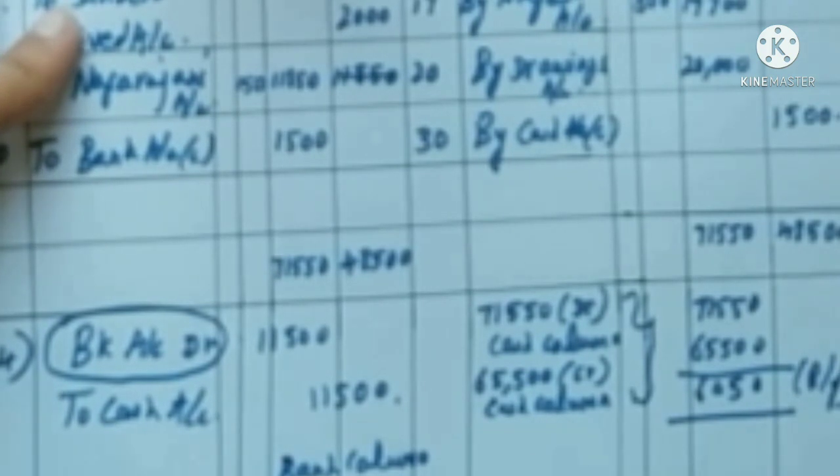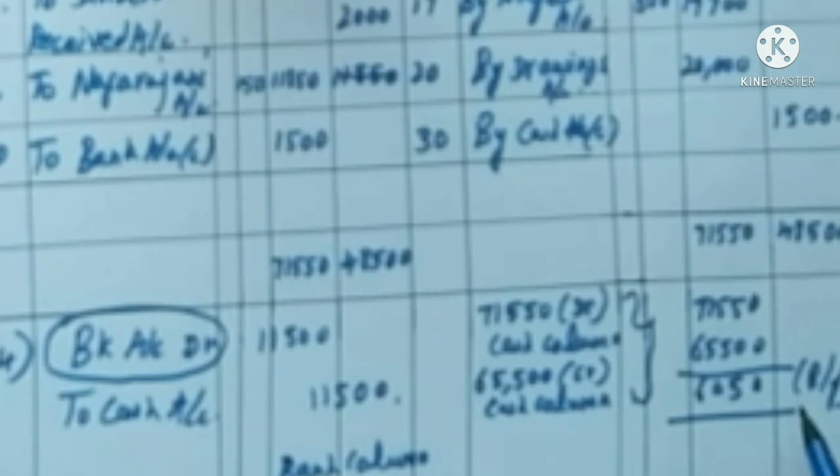This balancing figure is shown on the credit side because both the cash column and the bank column on the debit side of the cash book have got the higher total. So the balancing figure will automatically come on the credit side.